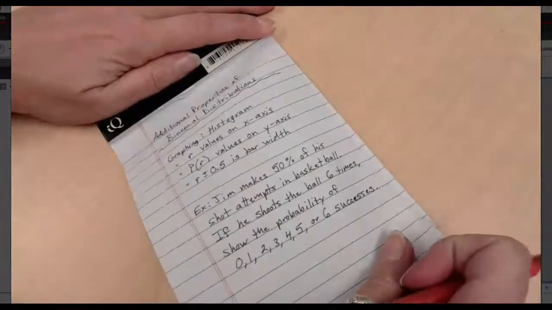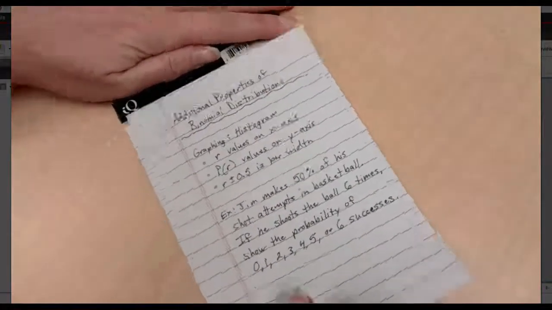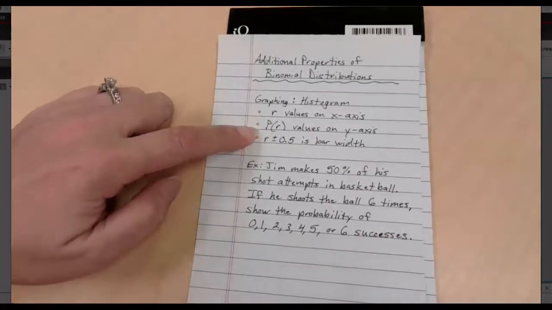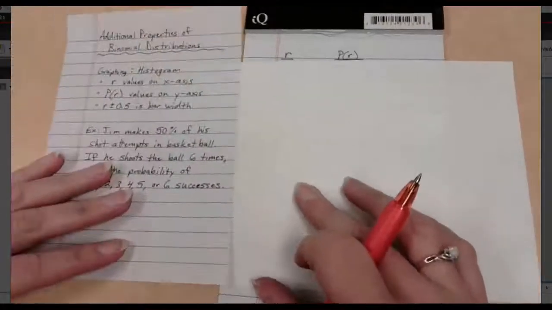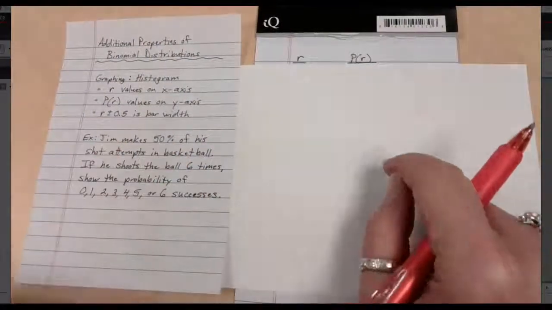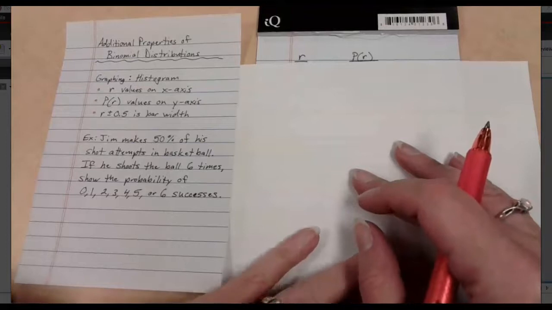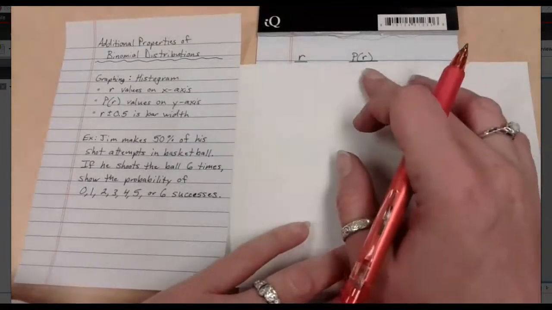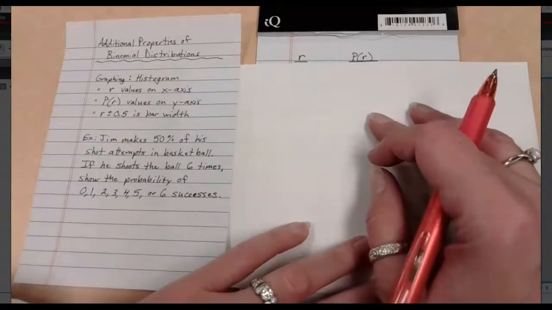Now, what comes next? Like I said, if we're going to graph this, we need to know what the probabilities are going to be, and right now we don't have that knowledge. So think of this like a very strange XY chart. It's not an XY chart in terms of graphing points, but in terms of figuring out the heights and the probabilities for the bars in our histogram.